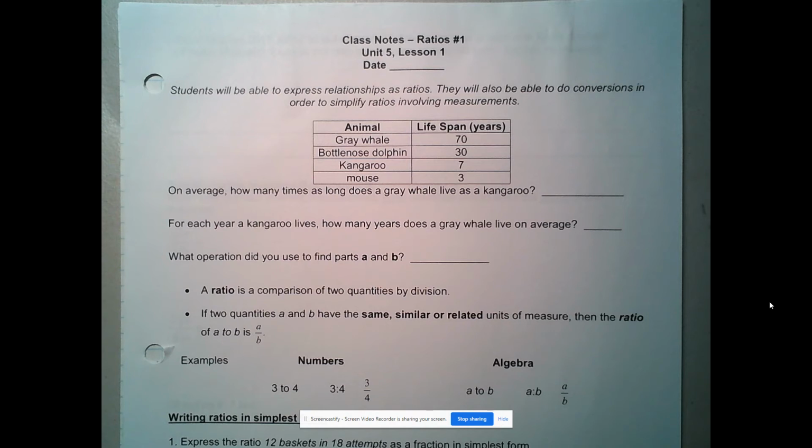All right, so we start a new unit today all about ratios and rates. And so today we are going to be talking a lot about division and fractions and comparing numbers. So get that cap on. Here we go. Students will be able to express relationships as ratios.